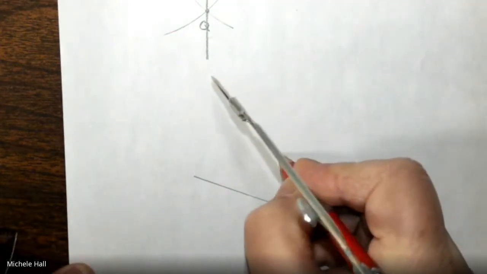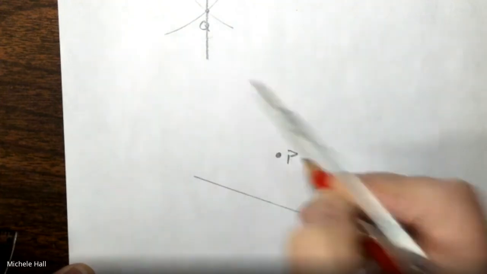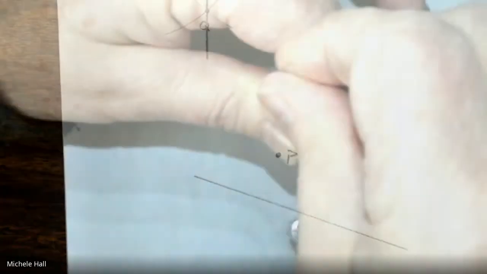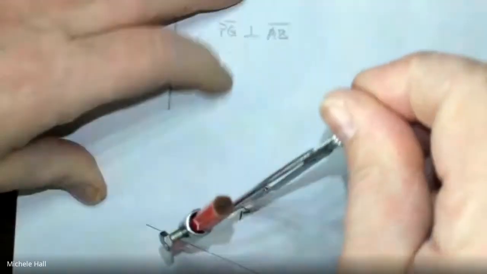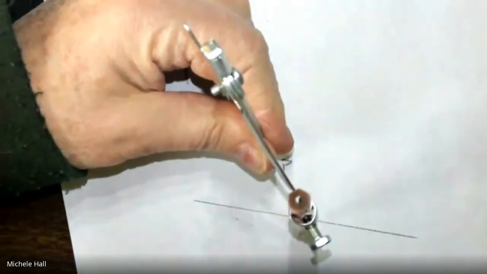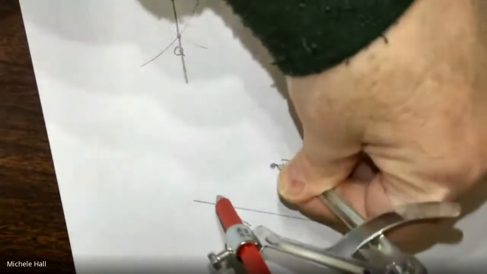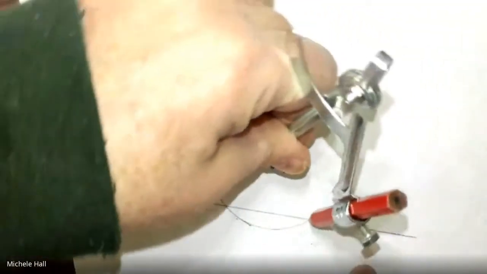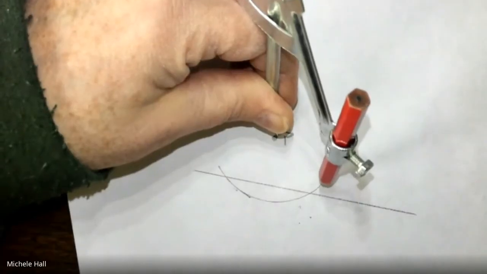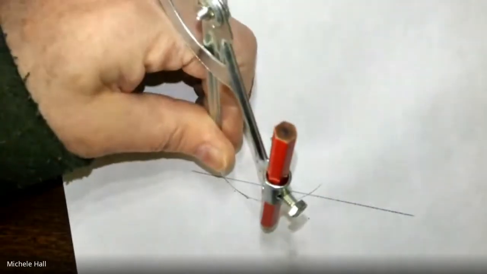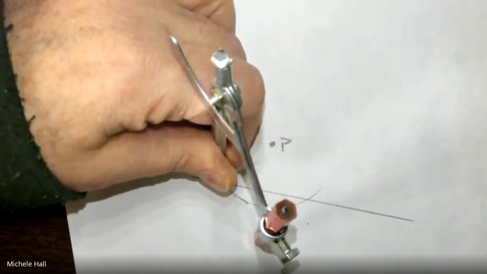Draw another line. That's not going straight across. Let's just draw any line in space. And I'm going to put point P right here. Remember not to mess up your radius because you need to use it twice. I am going to arc across from point P. I'm going to make an arc across that line. And then I'm going to use that same radius to go to my new points and arc off below.